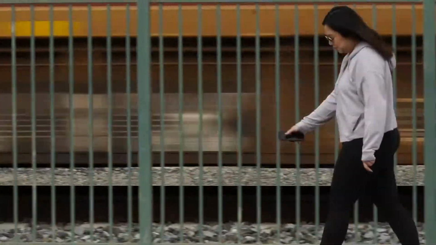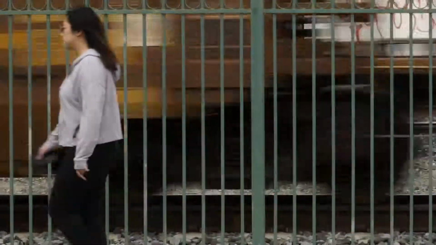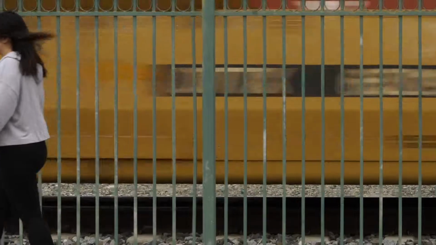And as for the ending, it's open to interpretation. I wanted it to be a little ambiguous, of course, but just keep in mind that in the end, she's still moving forward. That's pretty much it.